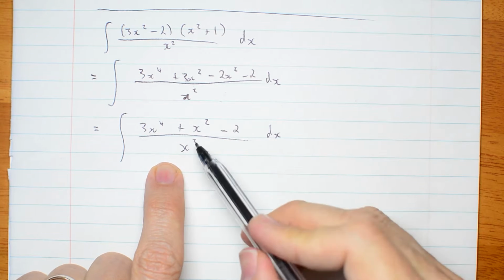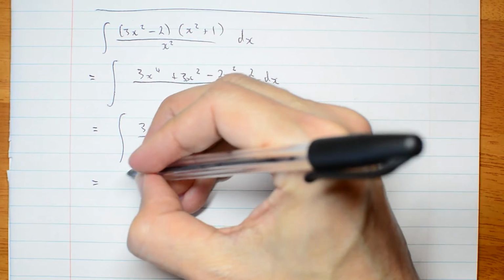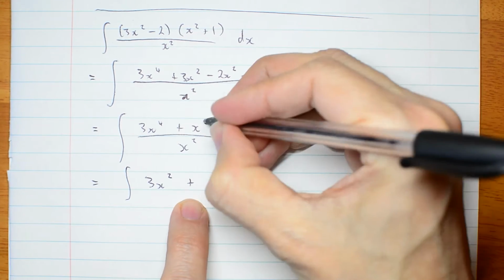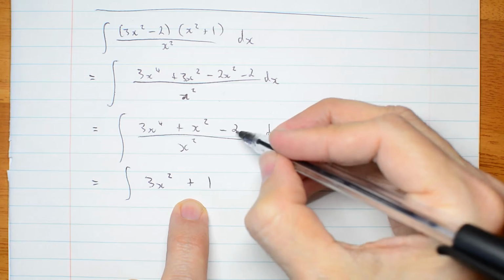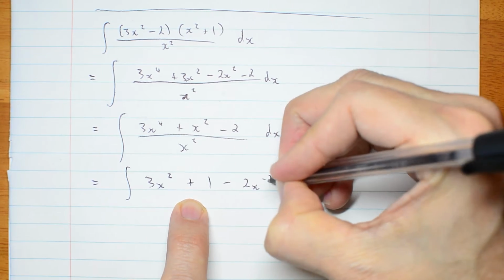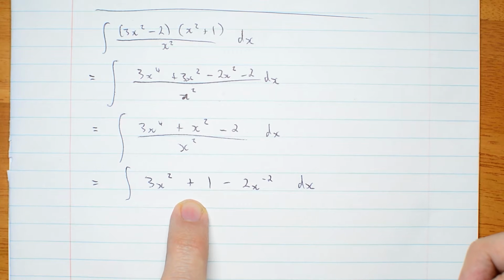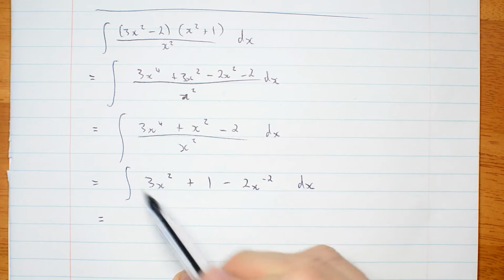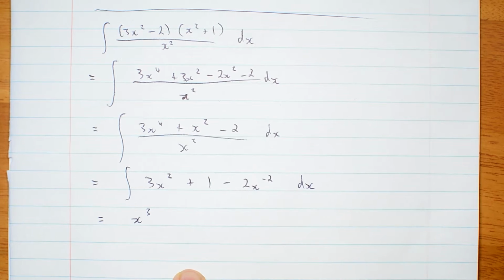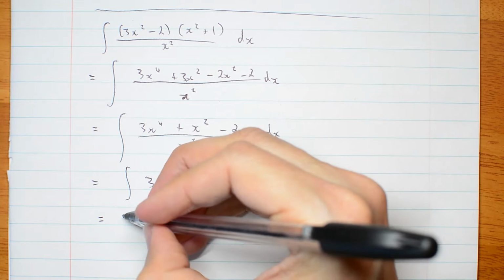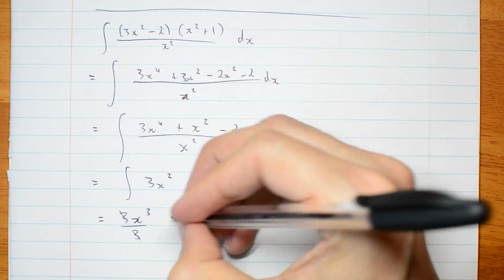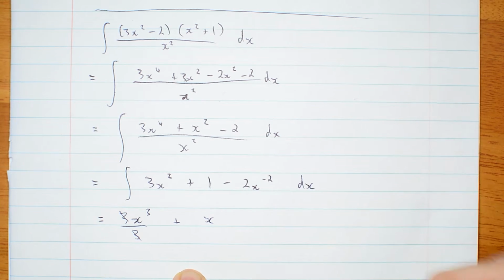Now here's a trick. I'm dividing everything by x squared, so let's do that. That becomes 3x squared. That becomes 1, and that becomes 2x to the negative 2 dx. And I'm quite happy not putting those brackets in. Now I can integrate. This one is x cubed. If you like, you can still write 3x cubed over 3, and then we'll be cancelling it. The integral of a constant is just the variable x.